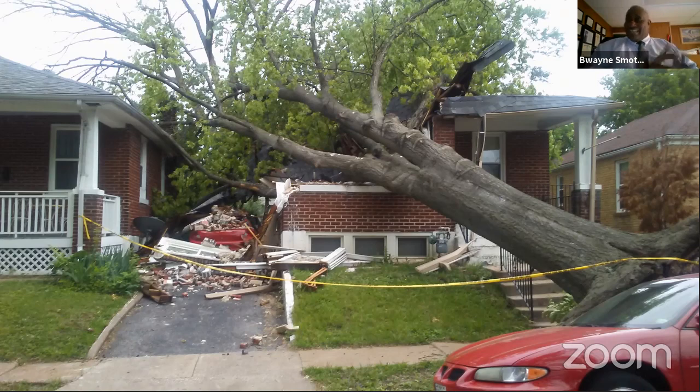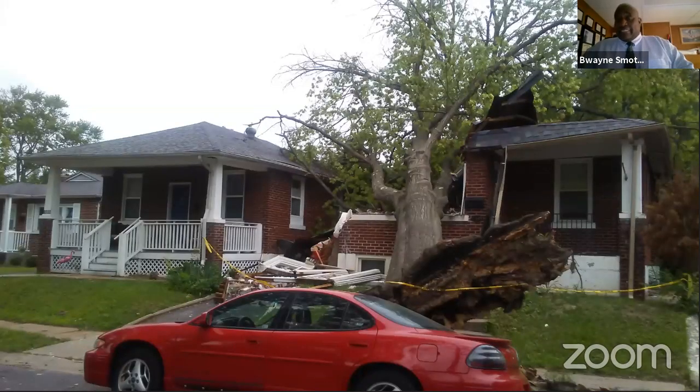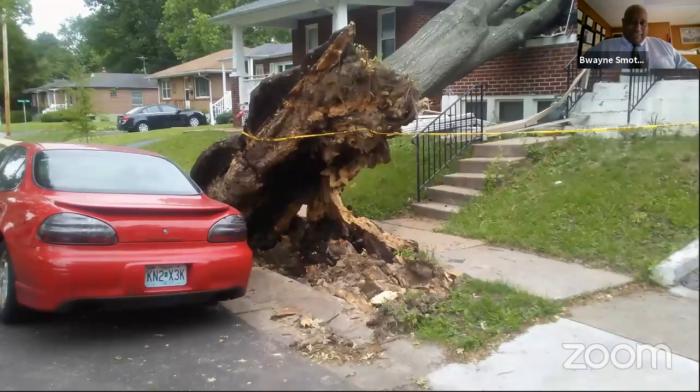And I wanted to say this in reference to why this is important to this meeting. That's a city tree. And if you could show the next picture, this is a city tree, and continue with the next one, please. And this resident asked to have this tree cut down because they felt it was dangerous.